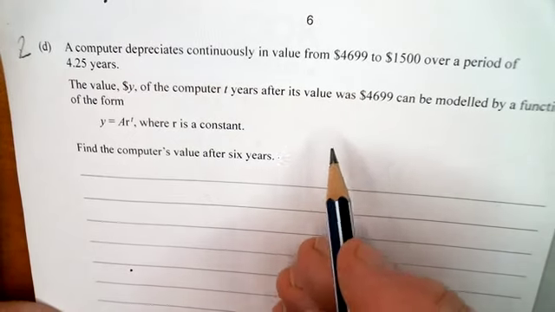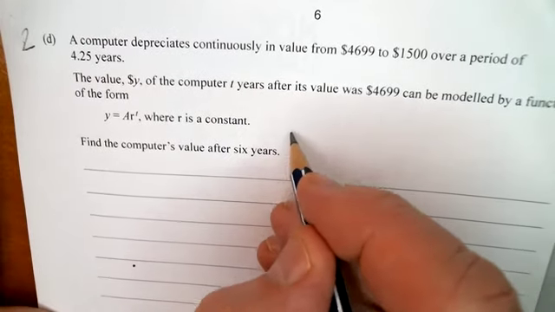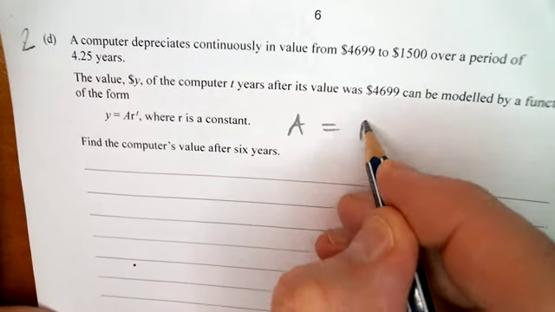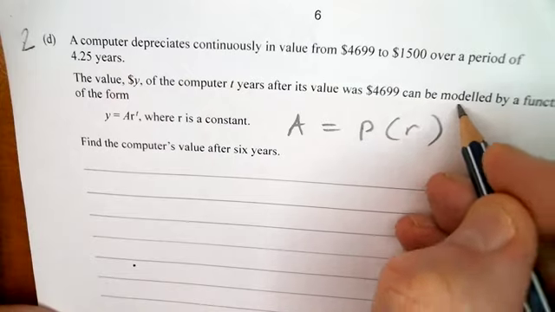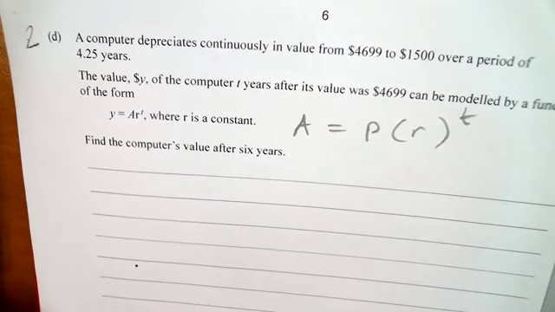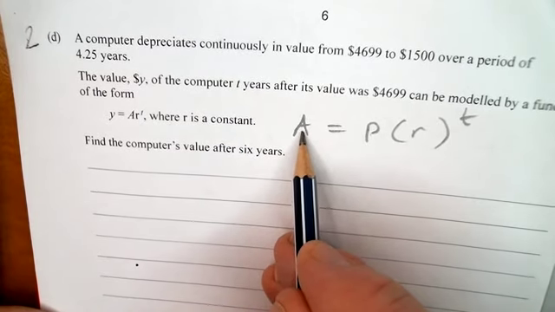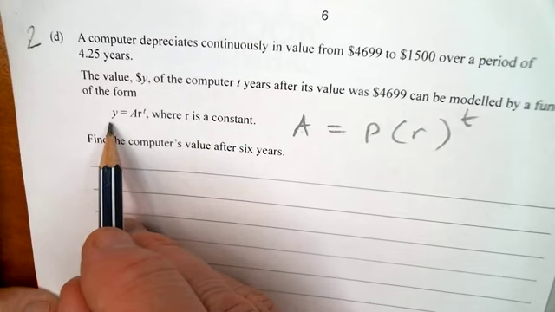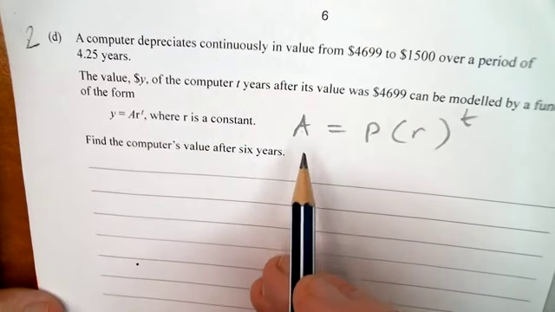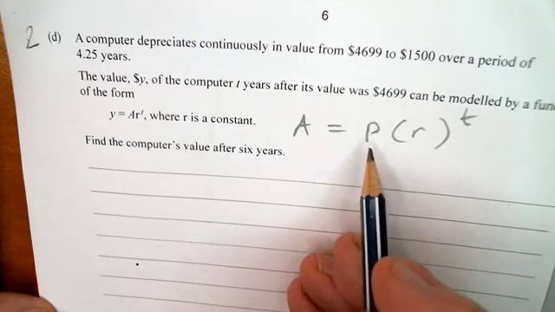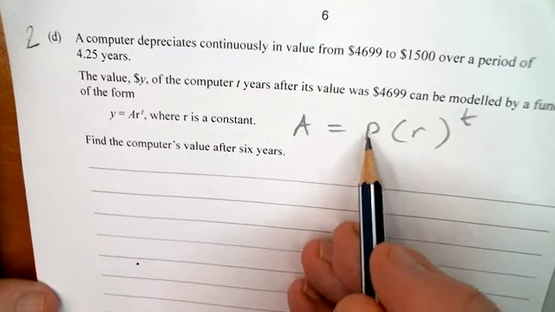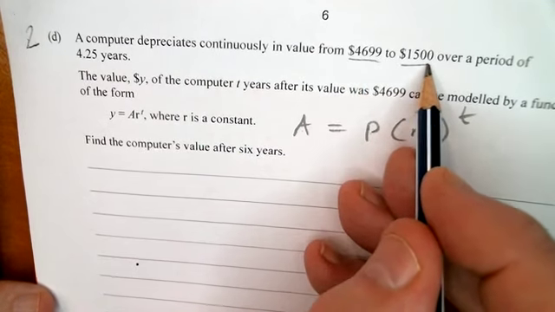In other words, we know that A is equal to P R to the power of T. That's the standard compound interest formula. This being the initial amount, this being the amount you end up with. And they've written it as y is equal to that. I've just said A equals that. But anyway, the initial amount here, it started off at that, ended up at that. So let's write that out.